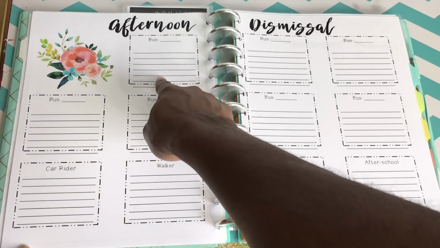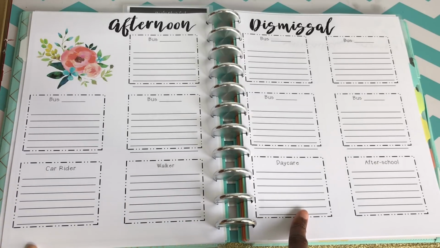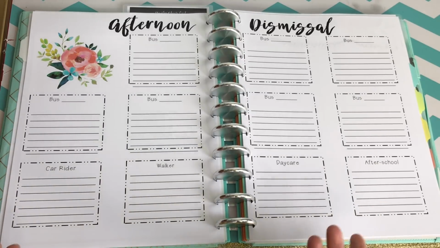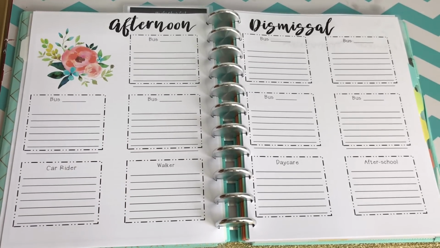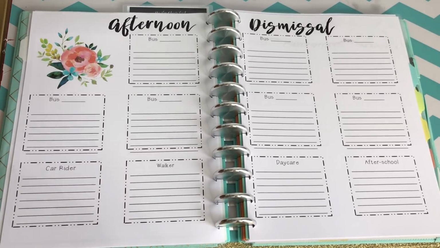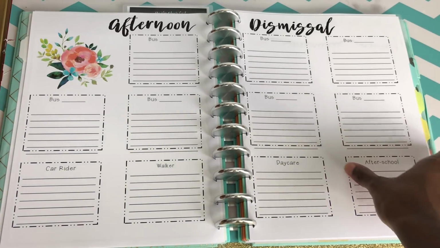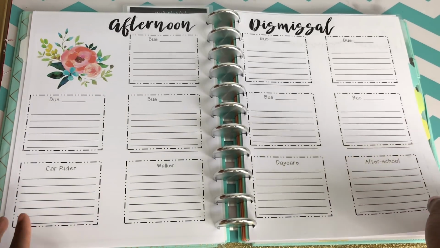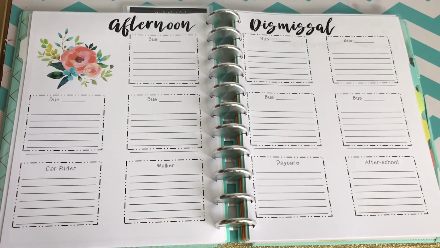I have a place for buses, car rider, walker, daycare, and after school. So what I simply do is write the bus number. I know some schools like to do colors, so it might be bus blue, bus red, and you can also do van with the bus, so that works as well, but it just lets me know where each student is going that's in my homeroom.